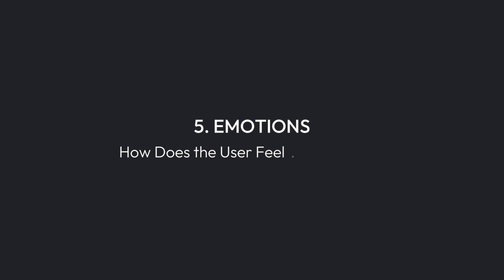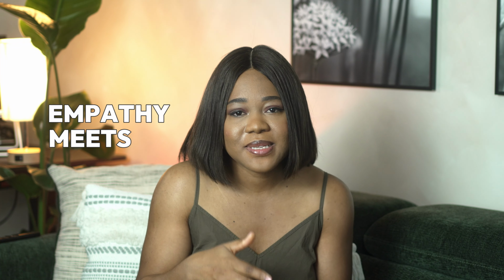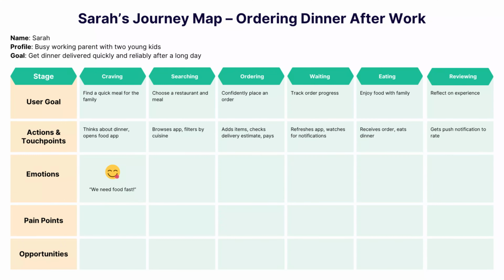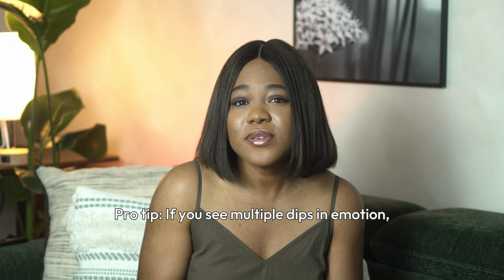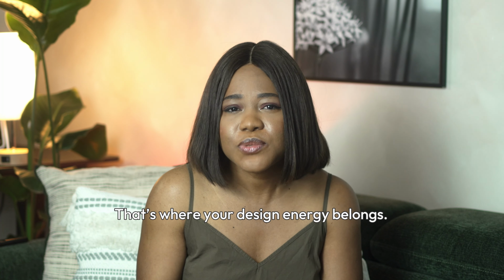Next, we need to identify the emotion. How does the user feel at each step? Here's where empathy meets design. Every moment carries emotions. When we map those feelings, we can see what data can't tell us. Sarah's emotional curve might look like this. That emotional curve is the heartbeat of the journey map. It shows us not only what happens, but how it feels. Pro tip: if you see multiple dips in emotion, that's where your design energy belongs. Every emotional valley is an opportunity to build trust or delight.